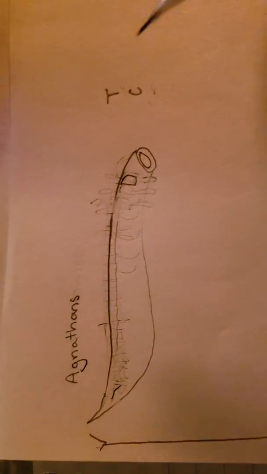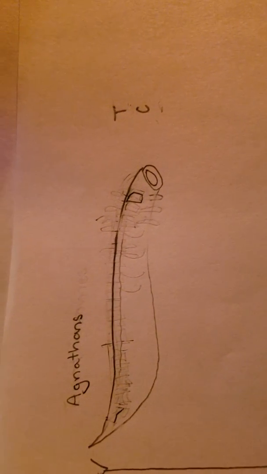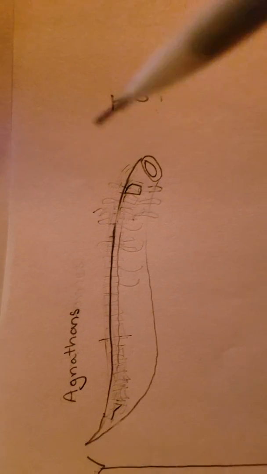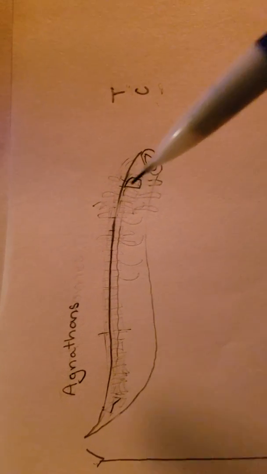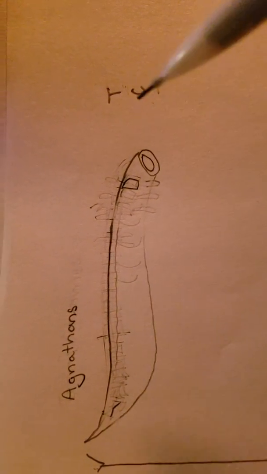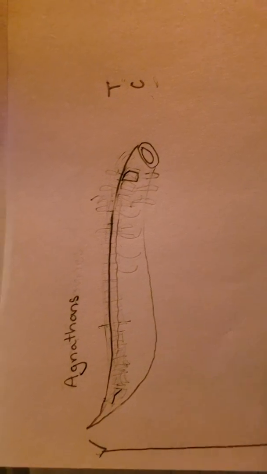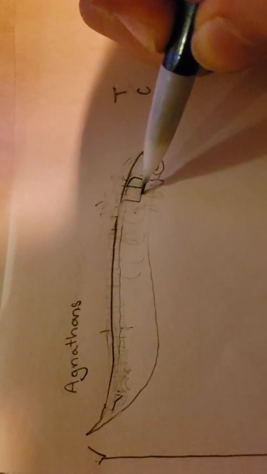Show me number 2, vertebrate skeleton, starting with the axial skeleton. Agnathans only have a notochord, but changing this into a gnathosome would add trunk vertebra and caudal vertebra.